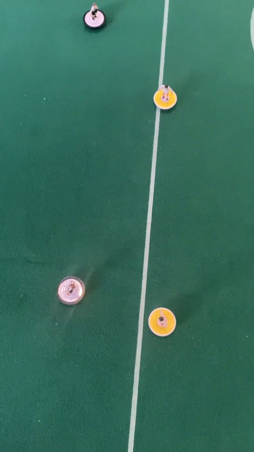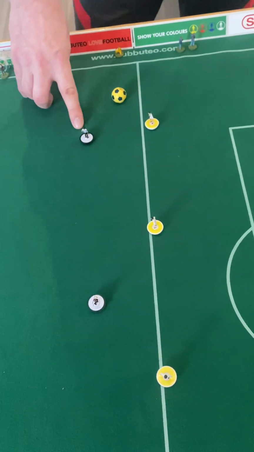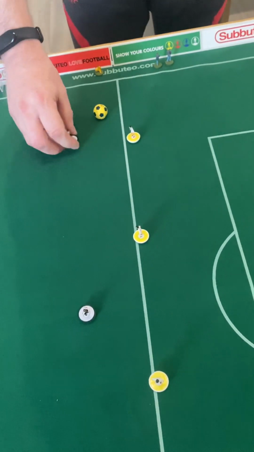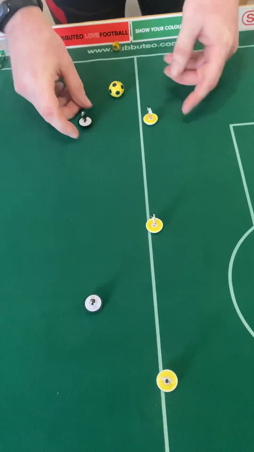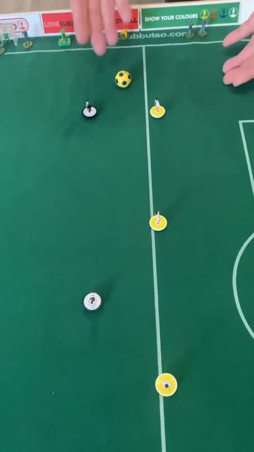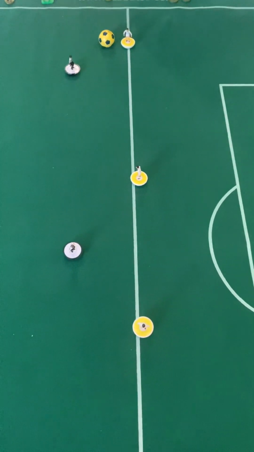So he may decide to play that ball down the line to give this striker or this winger a chance to create an attack. So what do I do as a fullback? Well, as a fullback, I've got to cover that. So I've got to go out to the ball. I've got to go and try and win the ball in that scenario.